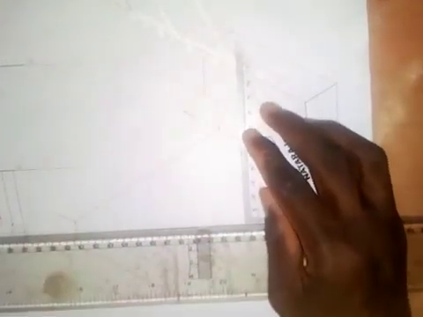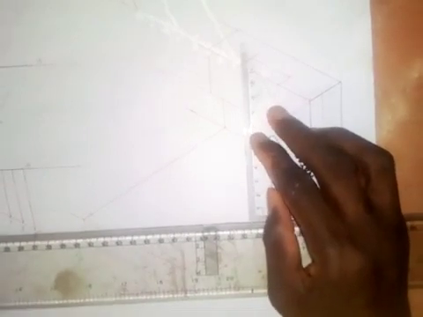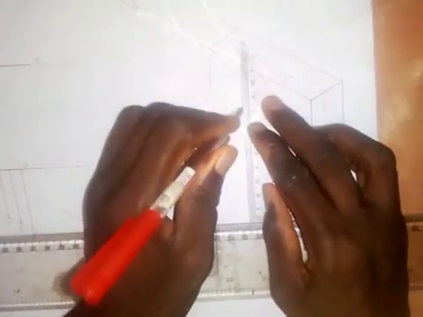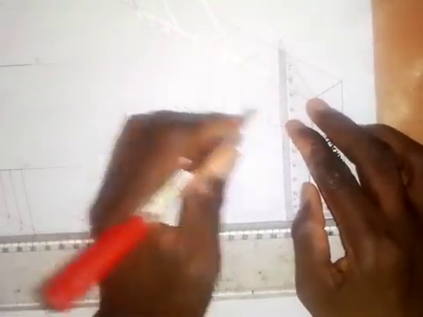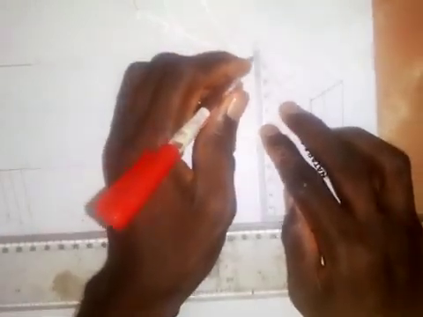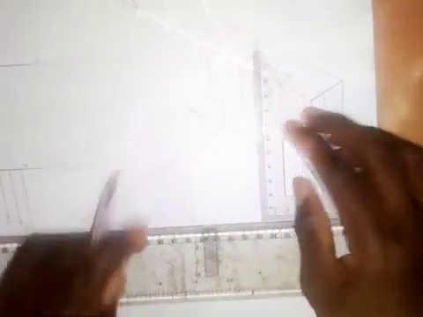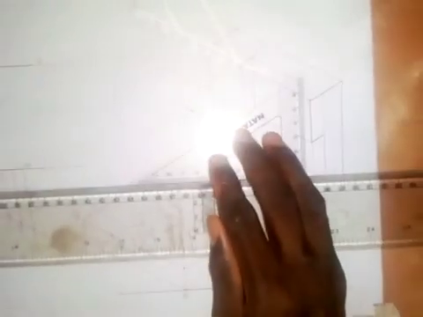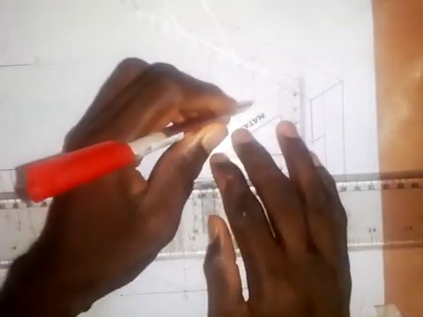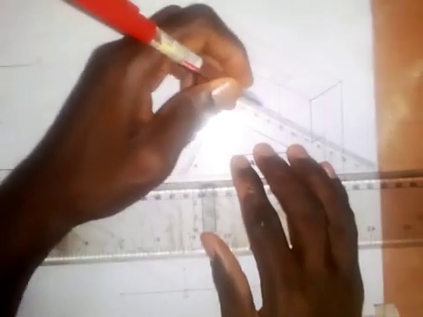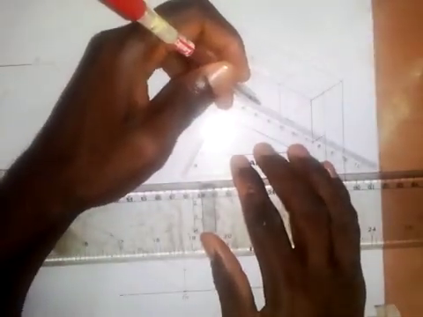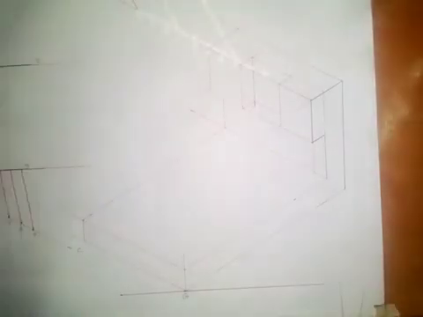Then here I'm going to draw a vertical line on this face here. So here I will draw a vertical line at this point. Also at this point, I will draw a vertical line like this. Also at this point, I will draw a vertical line here like this. Then from here, I'm going to draw this line to this side, and also I will turn like this. So I will draw this line here like this.